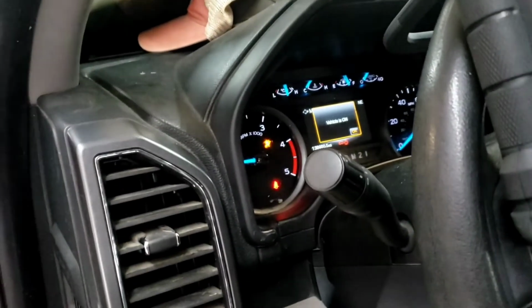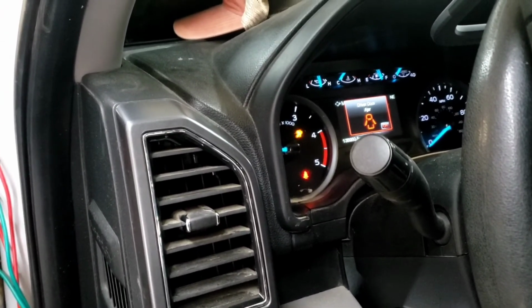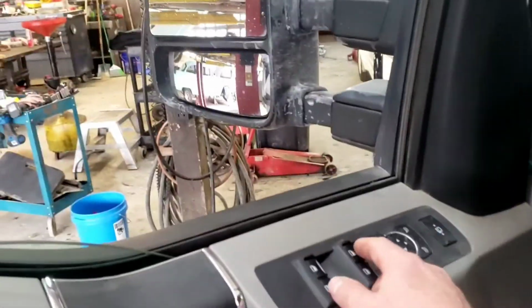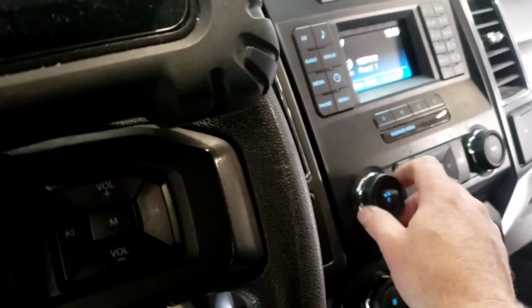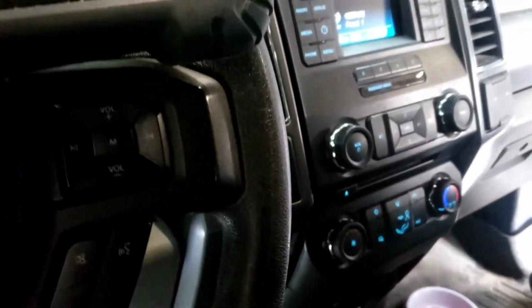Before we go any farther, I just want to show you that the windows don't work, radio don't work. Well, radio's starting to work a little bit, but the HVAC's not working. Sometimes it does, sometimes it doesn't.